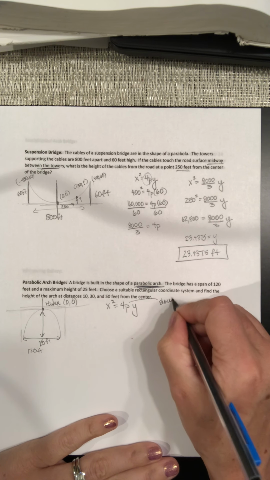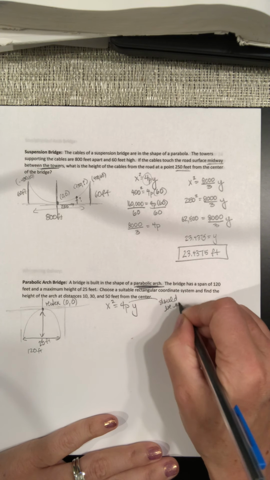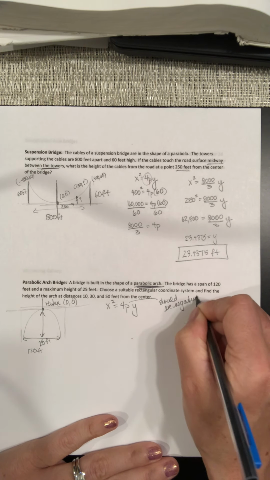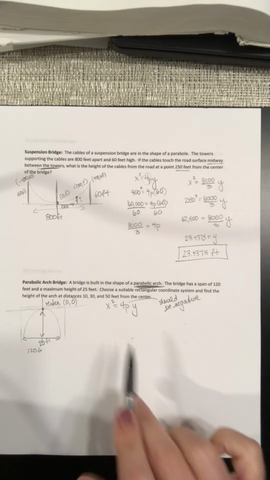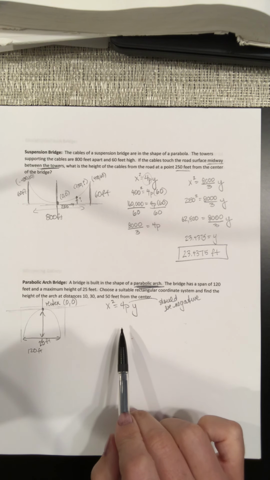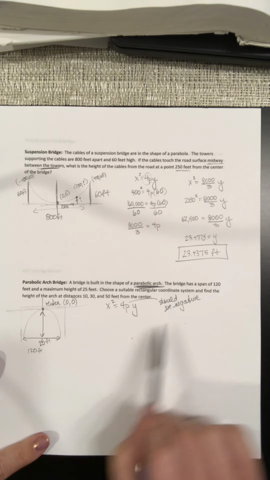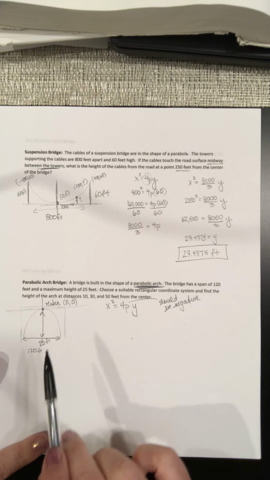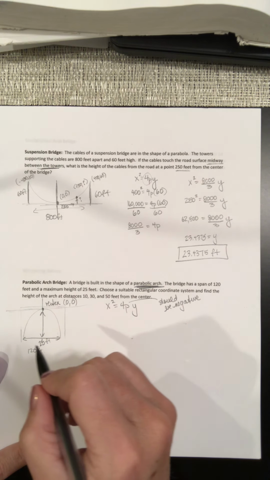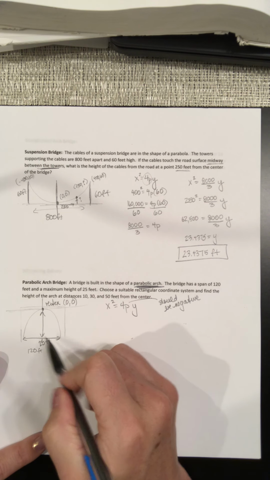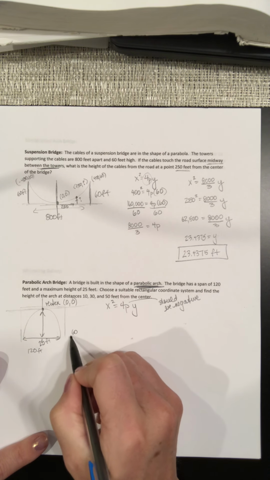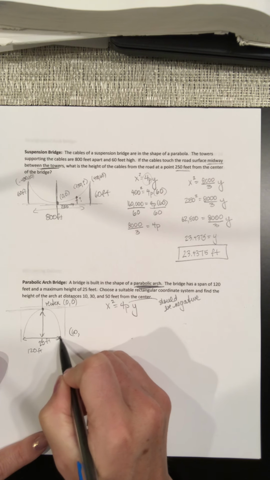So that's a good check. I'm not going to make 4p negative, I just know it should end up negative when I plug in my values. So when I go to find my point, this one will be 60, won't it, right here?